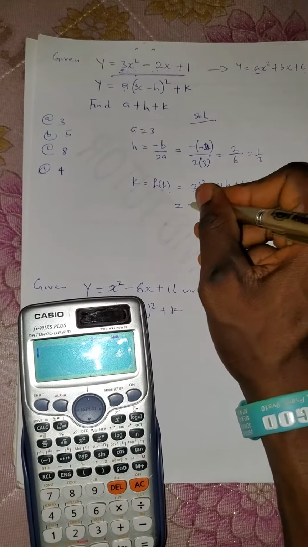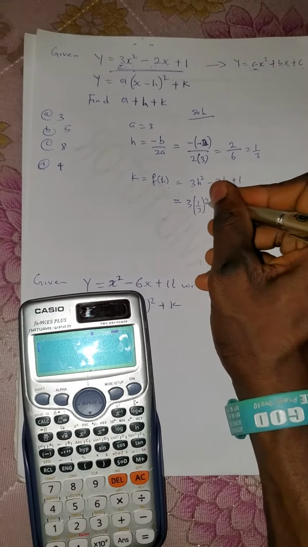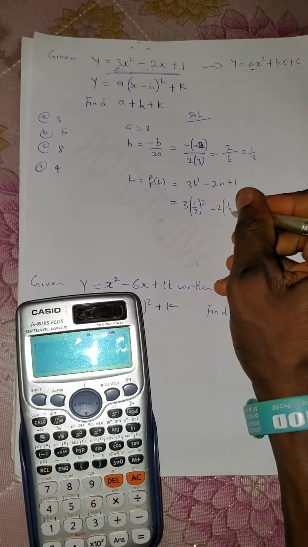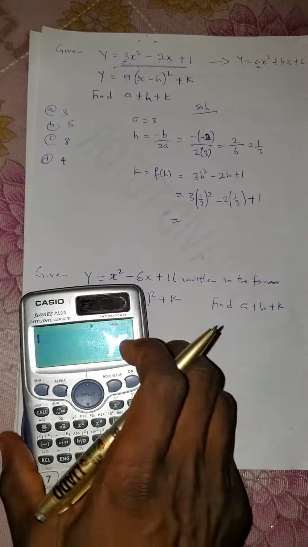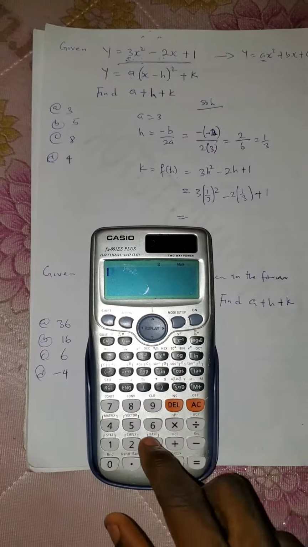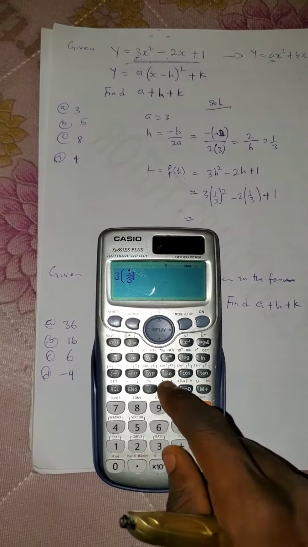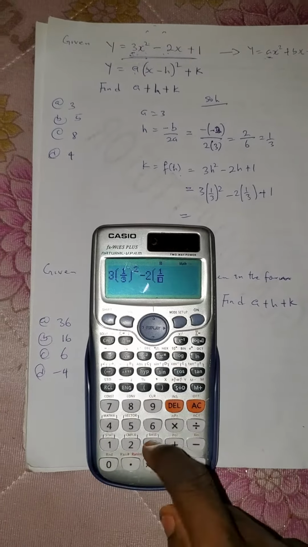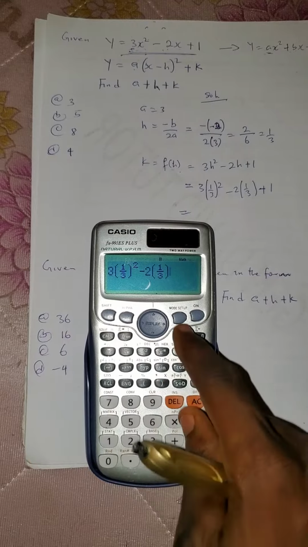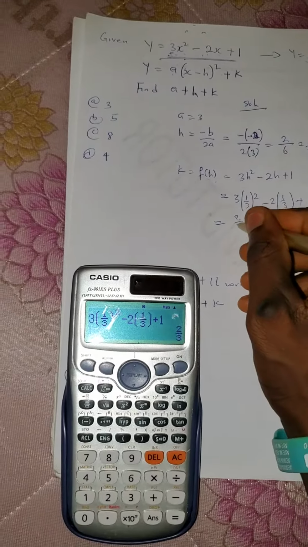So we now have the equation to be 3 into bracket, what's the value of h you got? That's 1 over 3 all square, minus 2 into bracket 1 over 3, then plus 1. So press this on the calculator. We have 3 into bracket 1 over 3 all square minus 2 into bracket 1 over 3, then plus 1. We have the answer here to be 2 over 3.